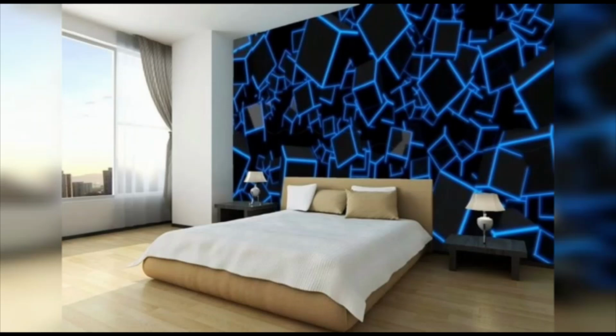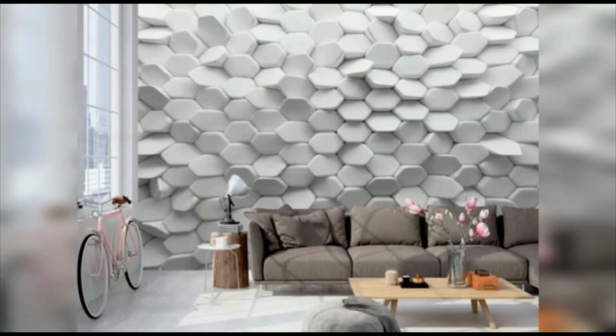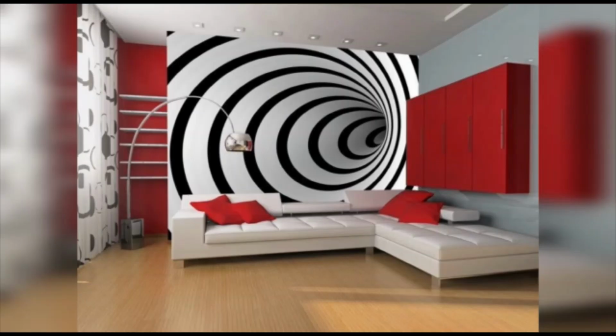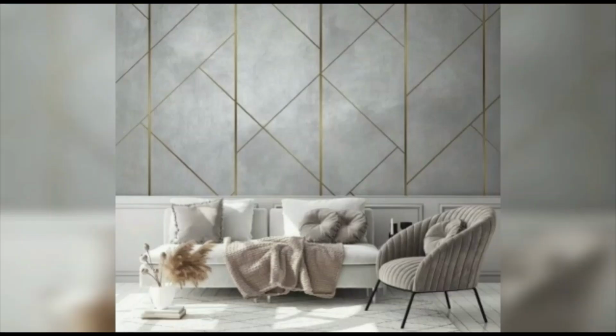First up, we have the line pattern wallpaper design. This design is perfect for adding depth and visual interest to your walls. The lines create an illusion of movement and can completely transform a space. Let's take a closer look.